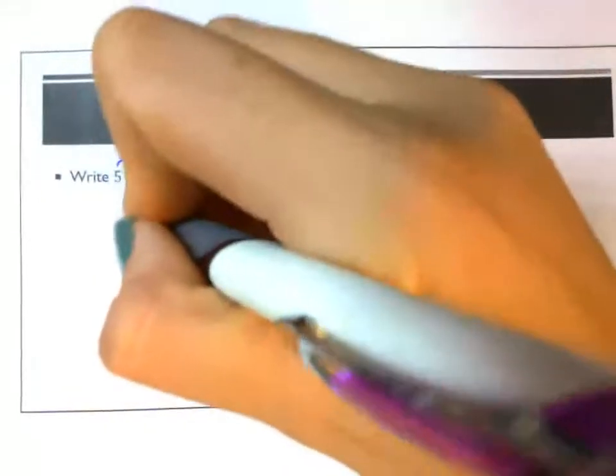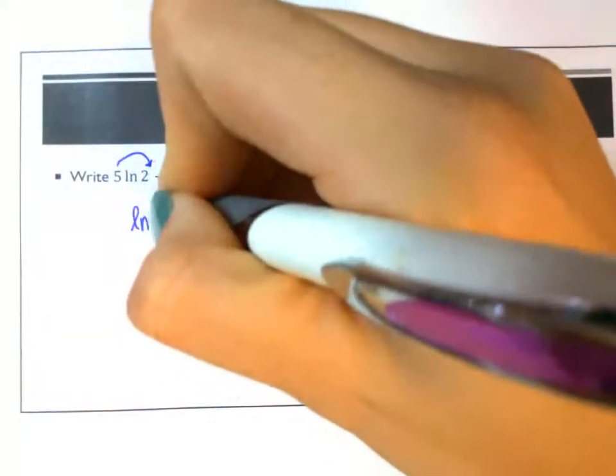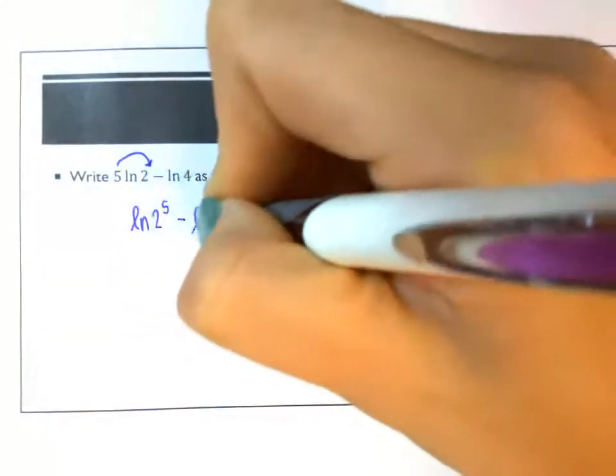Write 5 ln 2 minus ln of 4 as a single natural logarithm. The first thing I'm going to do is take care of the 5 in front and move it to be an exponent. So I'm going to get ln of 2 to the 5th minus ln of 4.